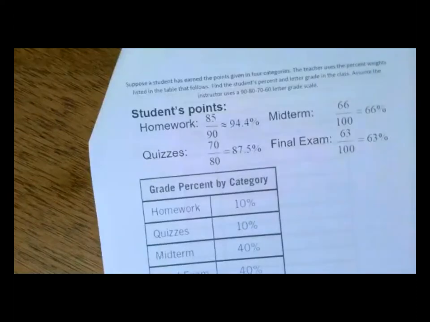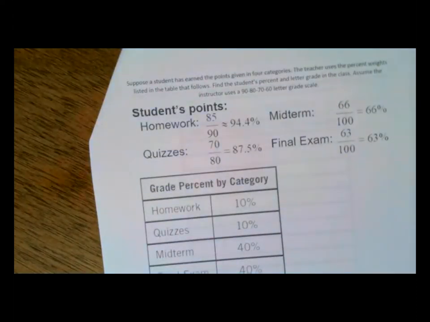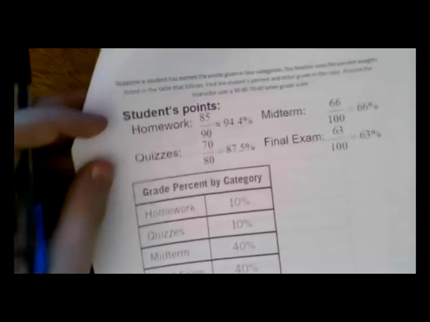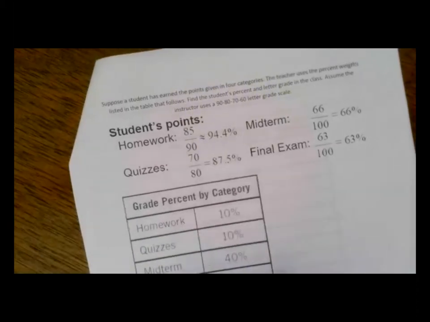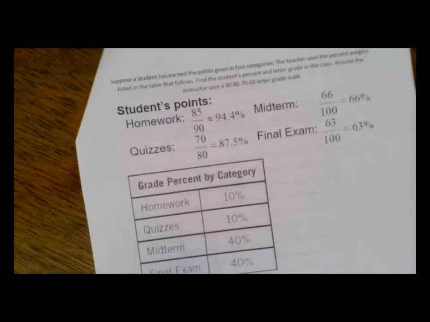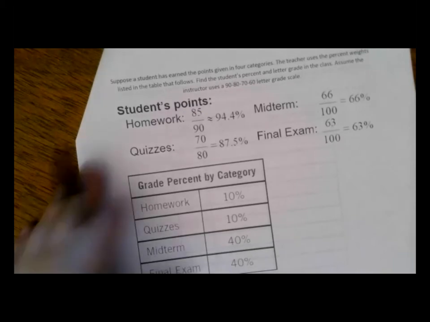All right. So let's try another example. This one says, suppose a student has earned points in 4 categories, and the teacher uses the percent weights listed in the table that follows. Find the student's percent and letter grade in the class. Assume the instructor uses the normal scale, right? So if it's 90 or above, it's an A, 90 to 80 is a B, and so on.